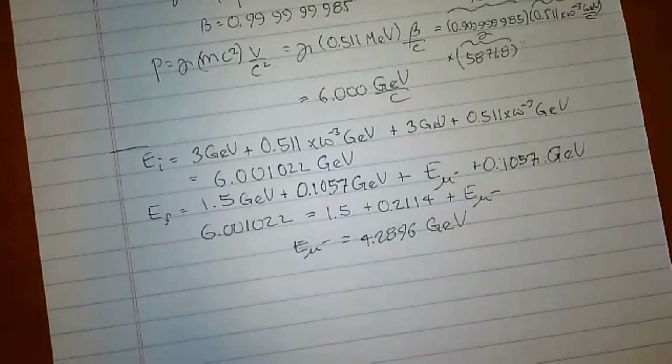Okay. So I just want to make sure I also understand this conceptually. So you have two beams of electrons, each one with an energy of 3 GeV. That's the kinetic energy, yes. Yes, sir. The kinetic energy. Right. They collide, create a muon and anti-muon pair. Right. And one of the muons has an energy of 1.5 GeV, and the other one has a kinetic energy of 4.296 GeV. Right.